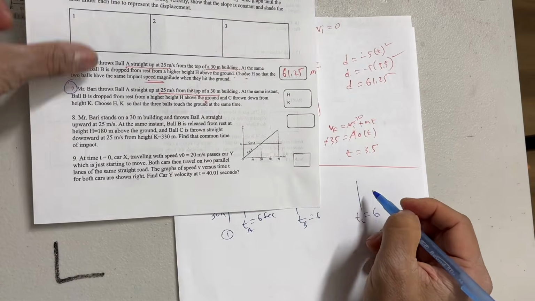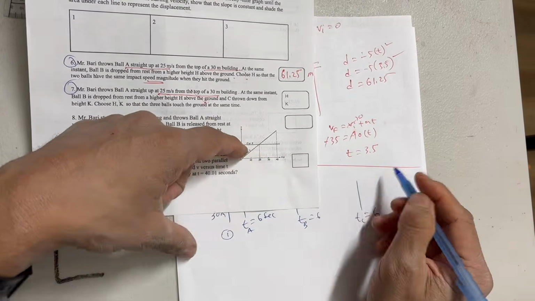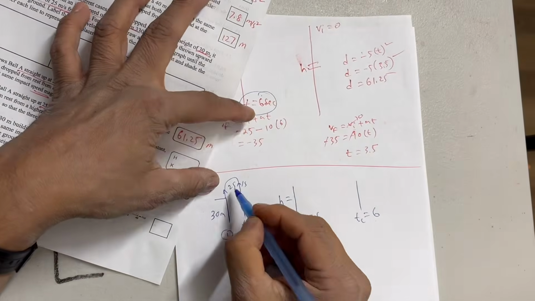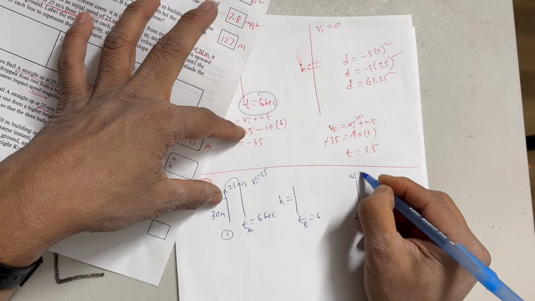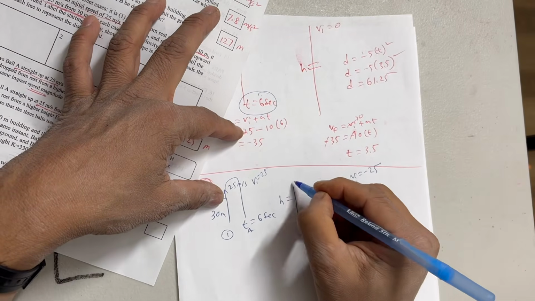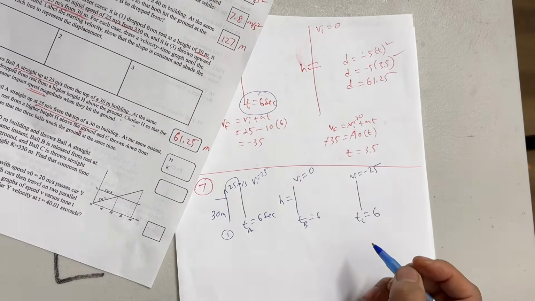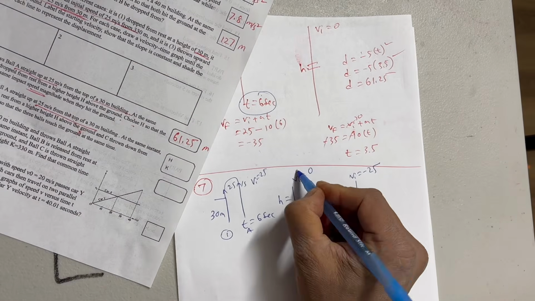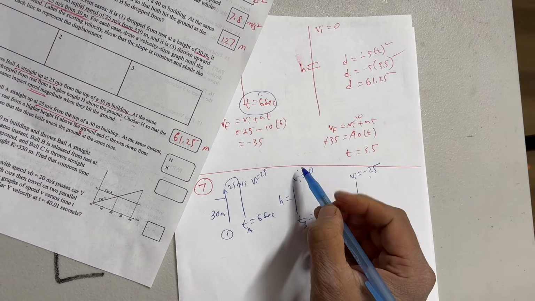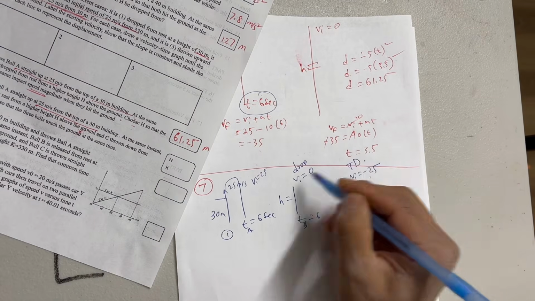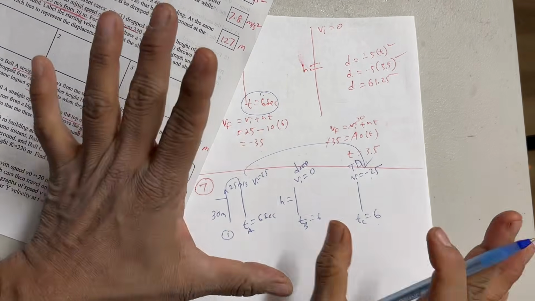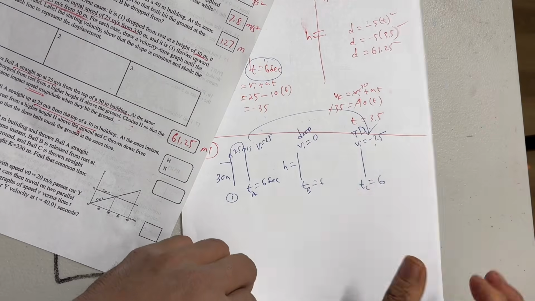So what I wanted you to assume is that the initial velocity is negative 25 over here, and the initial velocity is 0 over here, because I said this is throwing down and this is a drop. So I wanted you to assume the same thing. Now, what is the height of this one?